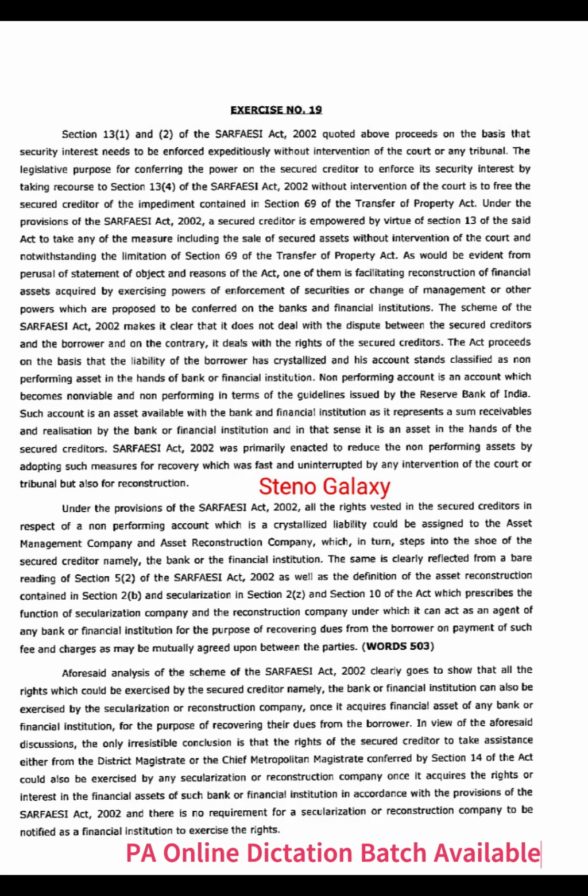The SARFAESI Act 2002 was primarily enacted to reduce the non-performing assets by adopting such measures for recovery which were fast and uninterrupted by any intervention of the court or tribunal, but also for reconstruction.